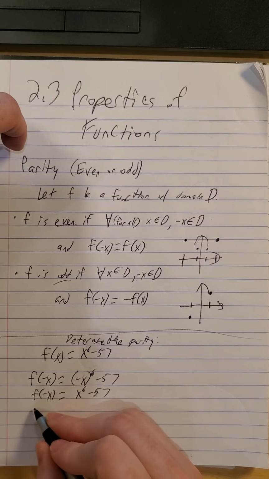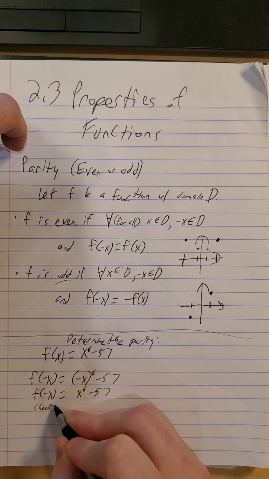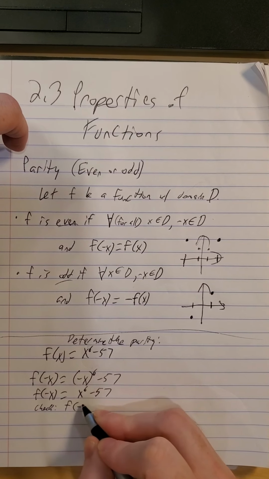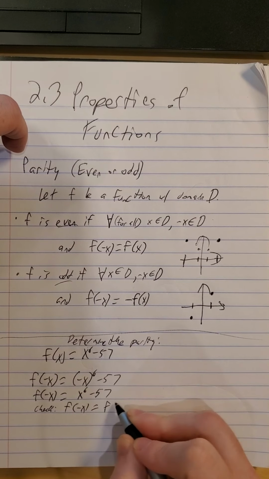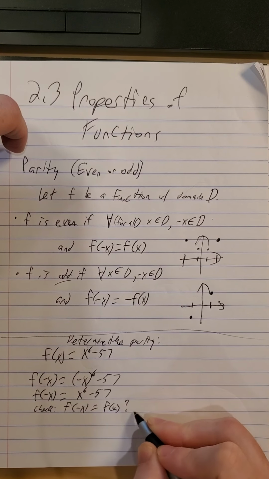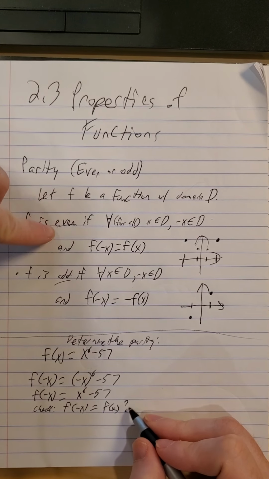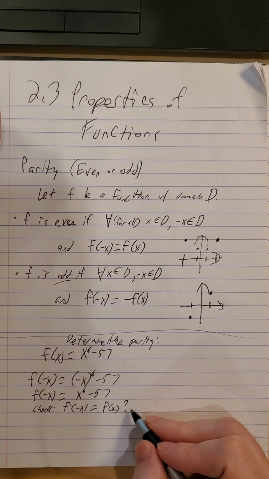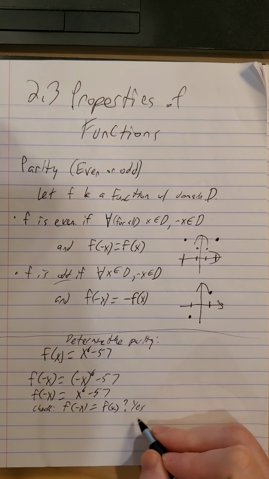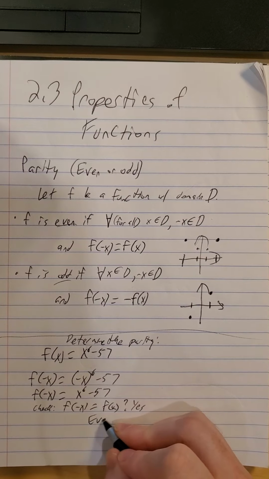So then I check. Does f of opposite of x equal the original f of x? Since this one is a yes, we can stop here and say that this is an even function.